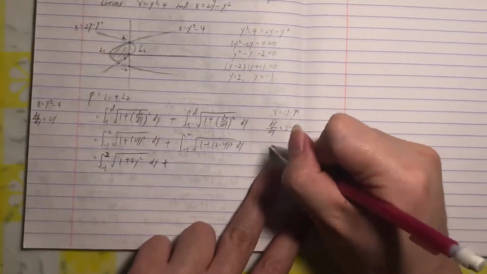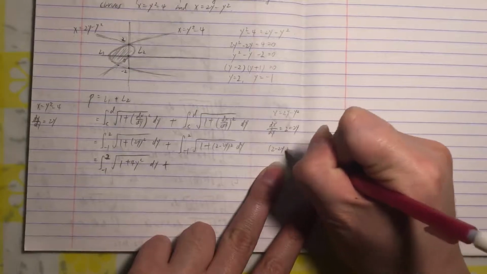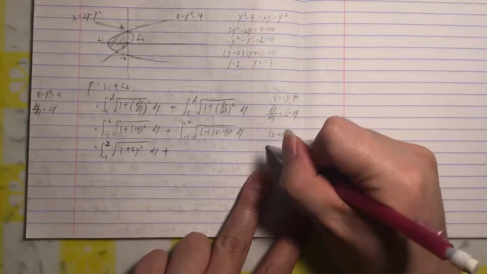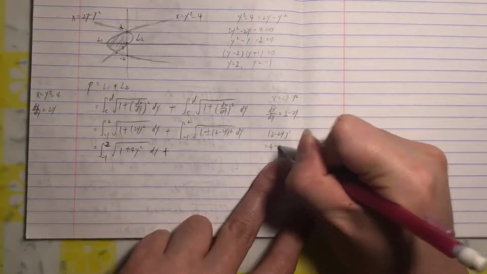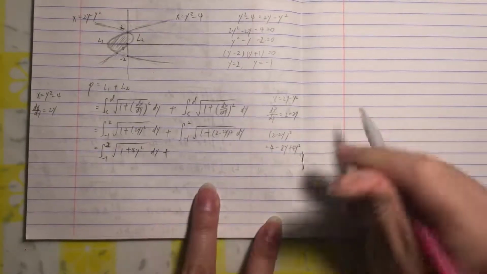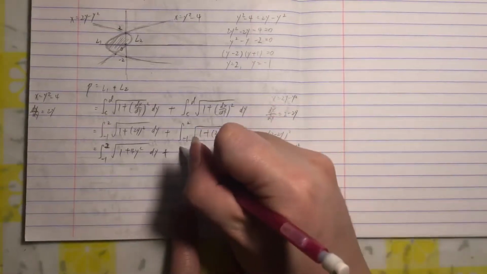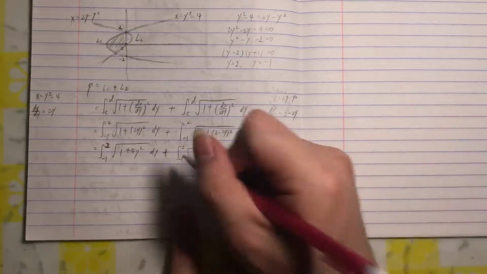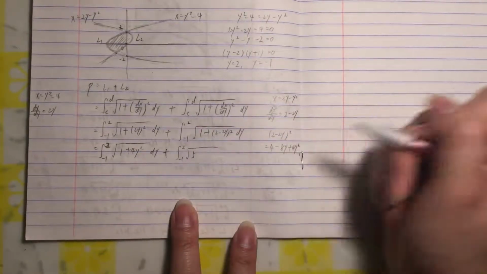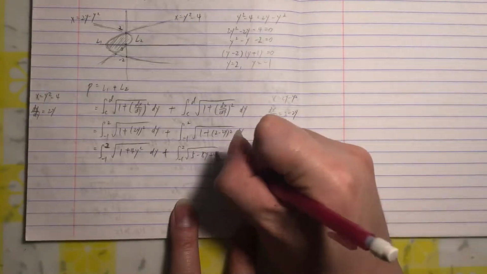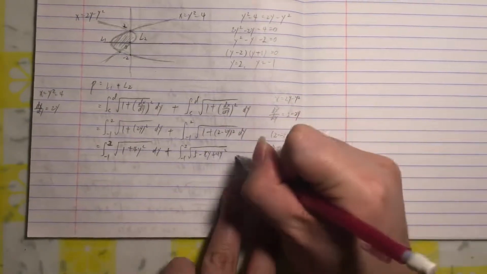Simplify. What's (2 minus 2y) squared? If we expand the perfect square, (2 minus 2y) squared is 4 minus 8y plus 4y squared. When we combine like terms, let's take the integral from negative 1 to 2. 1 plus 4 is 5. That's 5 minus 8y plus 4y squared times dy.